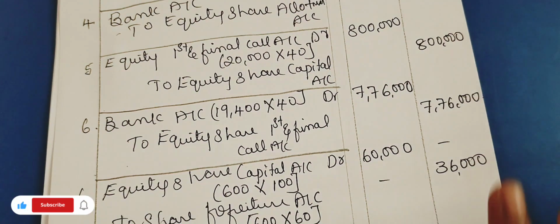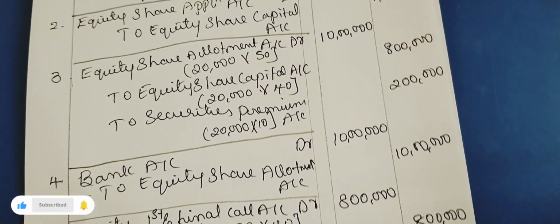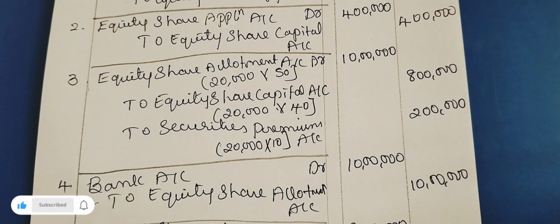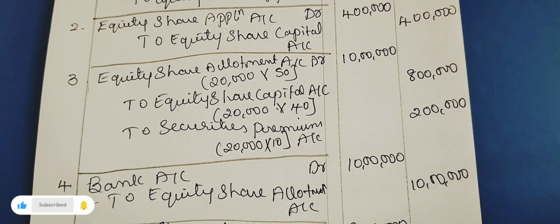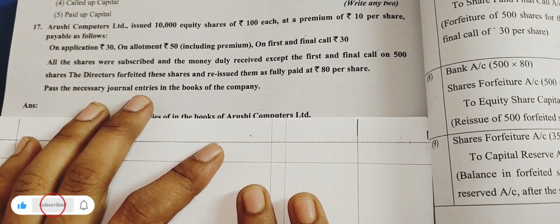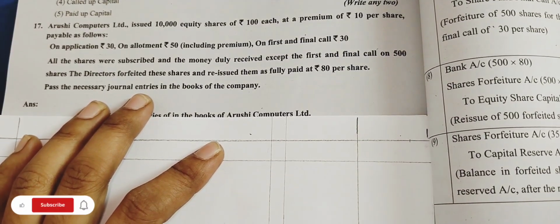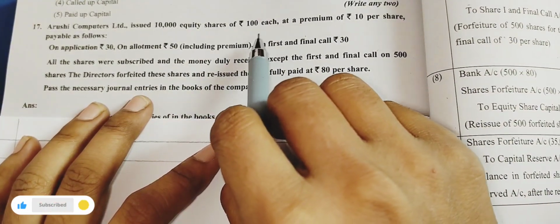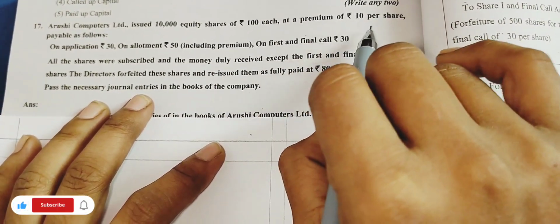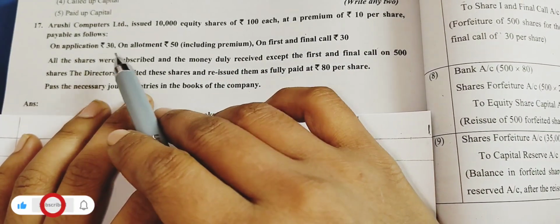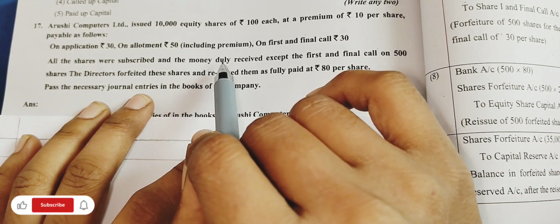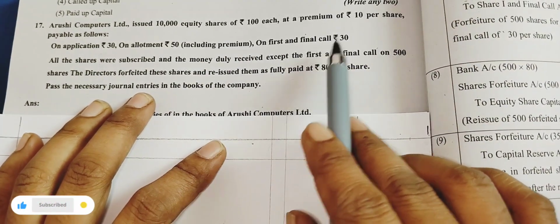Right? And one more question they have asked in 2022, that is July. Same similar question which we have solved for March 2023. So let's move to March 2020 question. Arushi Computers Limited issued 10,000 equity shares of 100 each at a premium of 10 per share, payable as follows. Application 30, on allotment 50, including premium, on first and final call rupees 30.